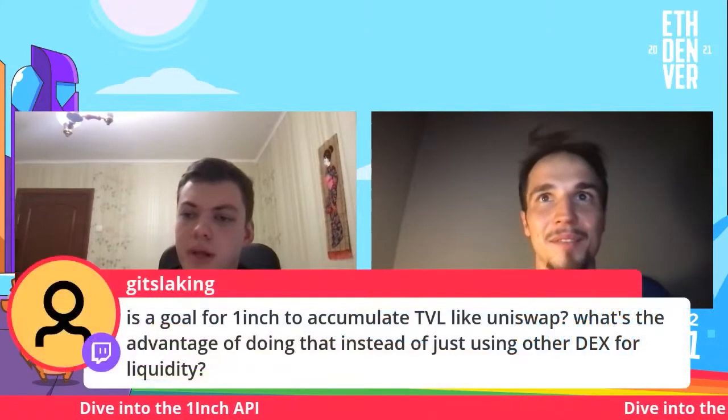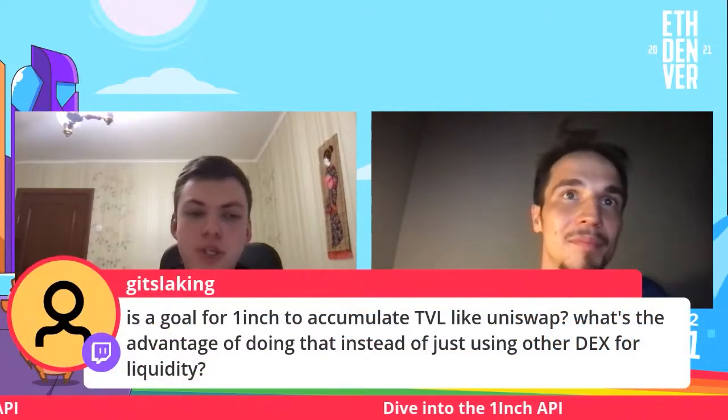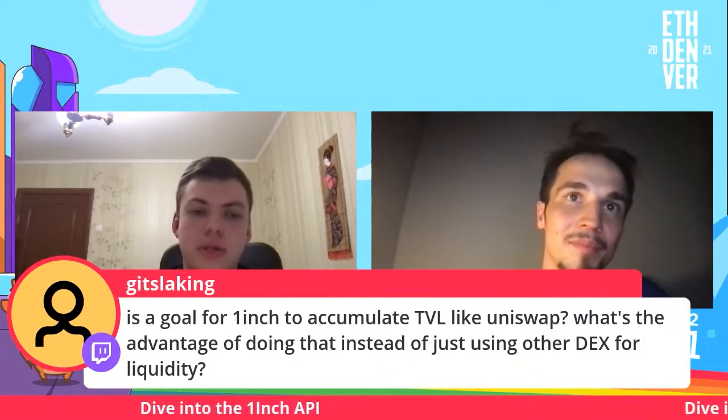Is the goal for 1inch to accumulate value like Uniswap? 1inch is a DEX aggregator that accumulates all existing liquidity on the market, and our goal is to find the best prices, the best rates, accumulate all liquidity on the market.